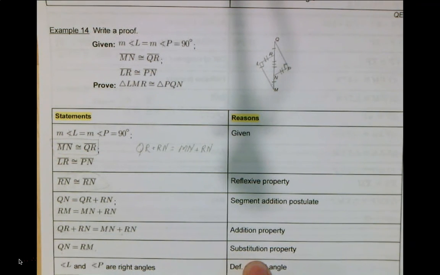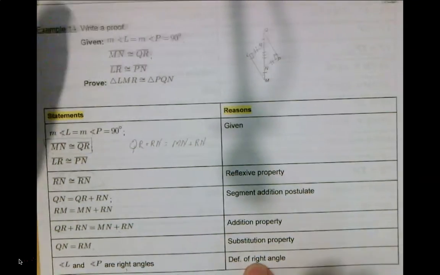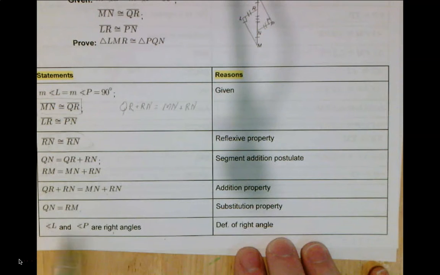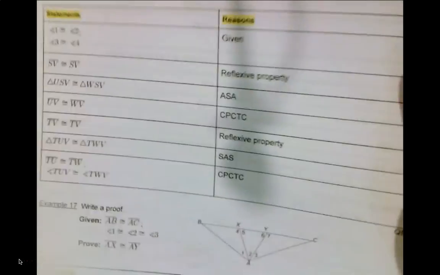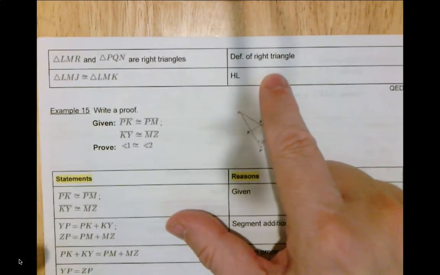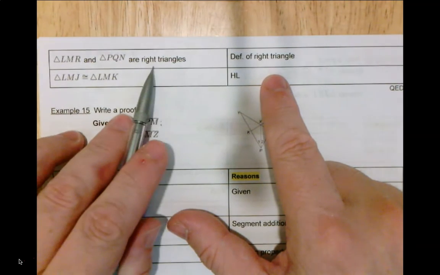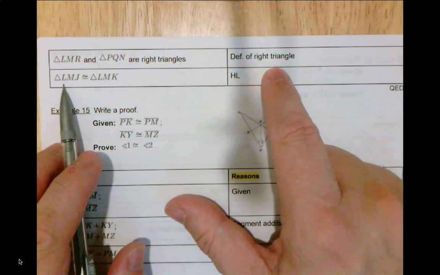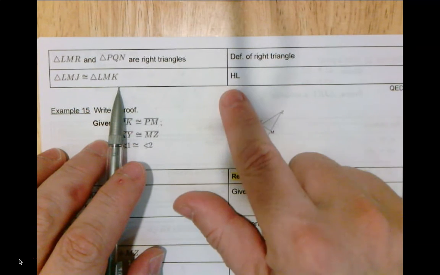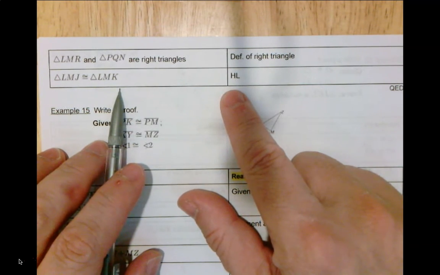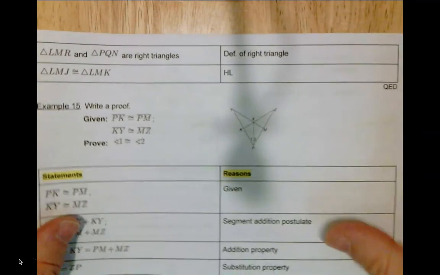Substitution property. Angles L and P are right angles. Definition of a right angle. They're both 90 degrees. If I'm going to use HL, I've got to say that we have right angles and right triangles. Triangle LMR and triangle PQN are right triangles, by the definition of right triangles. Therefore, these two triangles are now congruent by HL because we have stated that the H's and the L's were congruent to each other. All right, that was example 14.